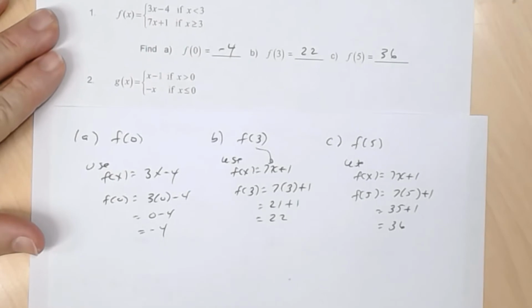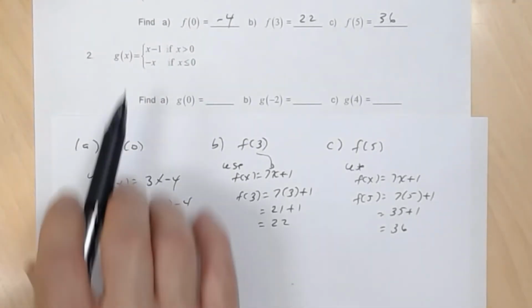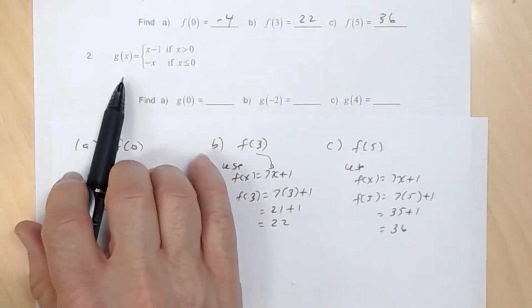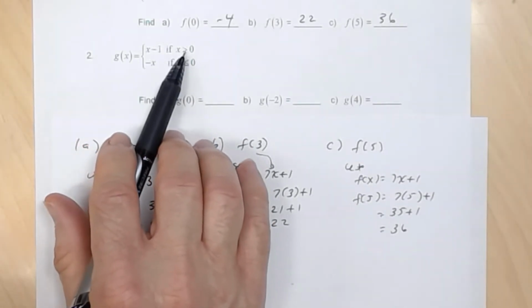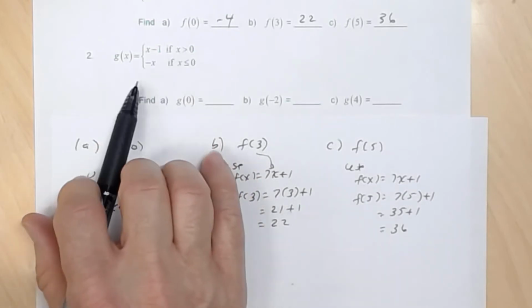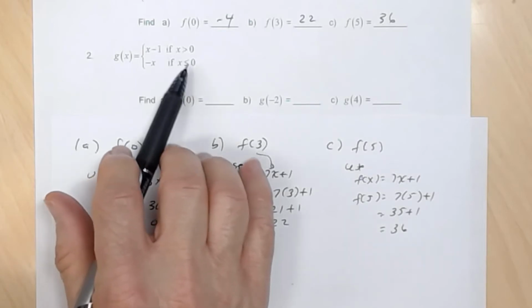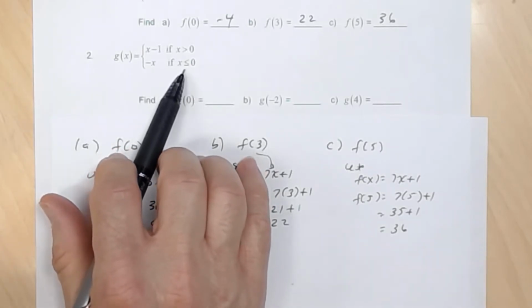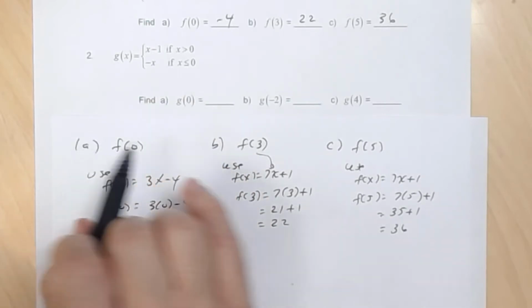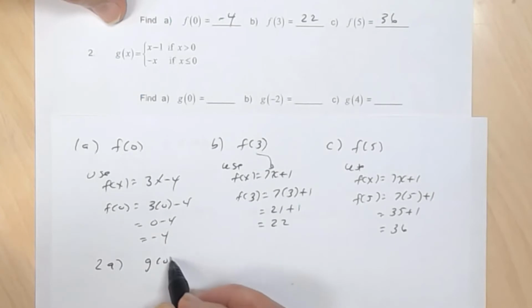Okay, number 2. So again, number 2, same idea. So you have this piecewise function, g of x. So g of x is equal to x minus 1 if your domain is greater than or equal to 0. And g of x is the opposite of x if the values in the domain are less than or equal to 0. Okay? All right, so 2a, you want to find g of 0.